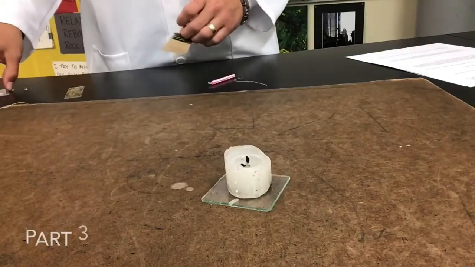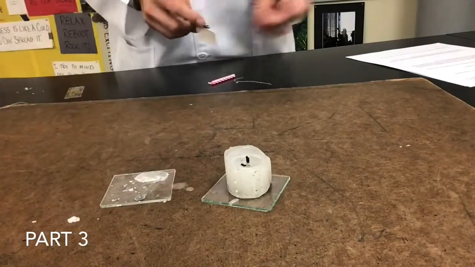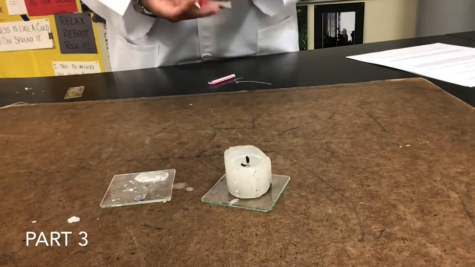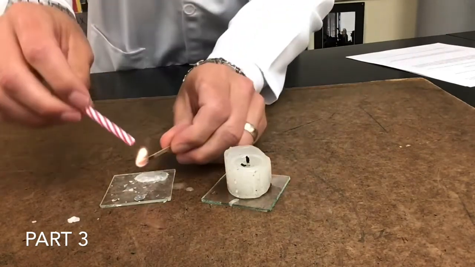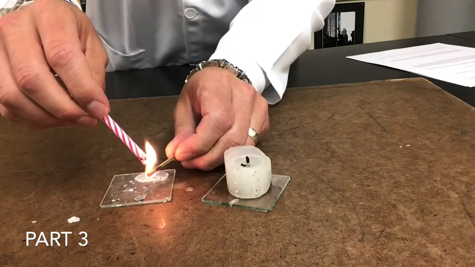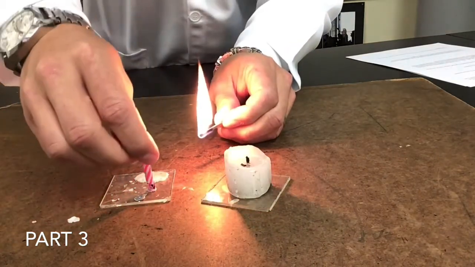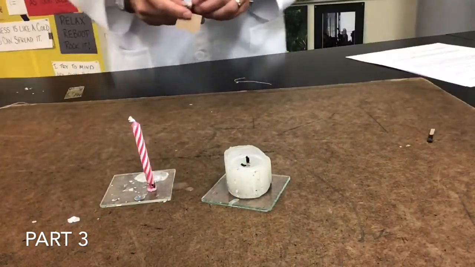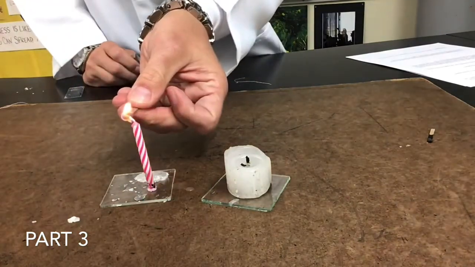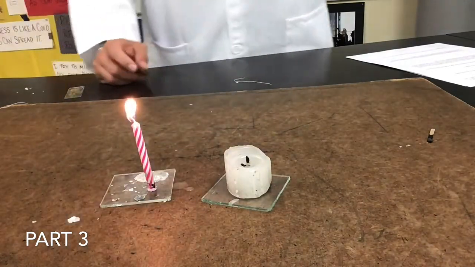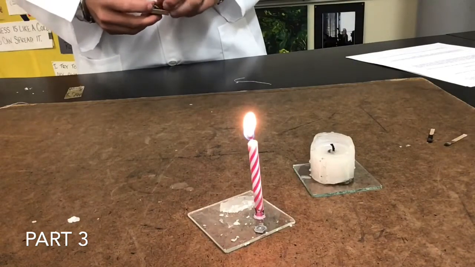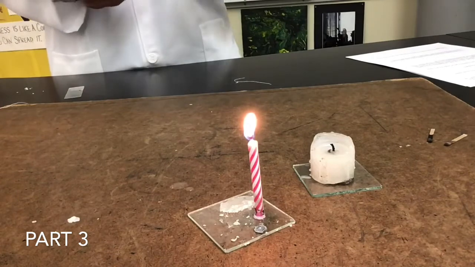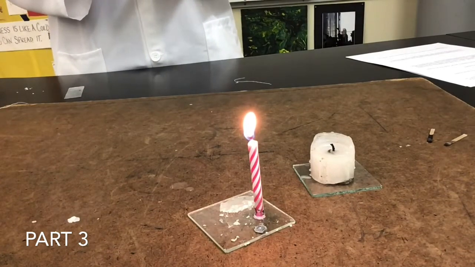So I'm going to take another square here, put that down. I'm going to melt the bottom of a birthday candle really quick so that we can get that candle standing up. So let's just get that wax a little light. There we go. Stand up that candle. Now that we have our candle standing up, let's light that candle really quick. Get it burning. And we'll blow the flame out and then bring another flame close by to see if it needs the flame to actually touch the wick in order to work.